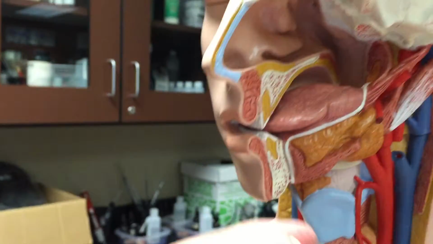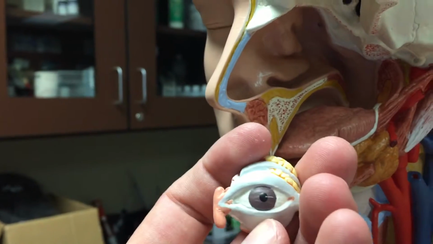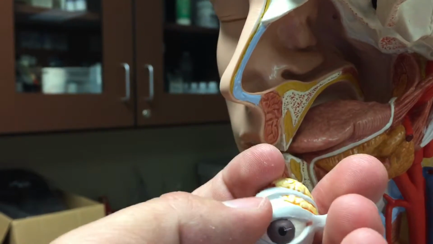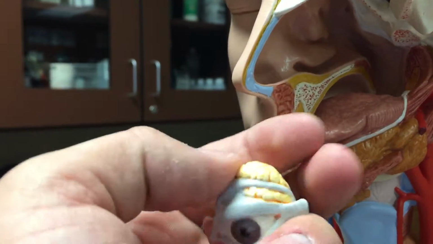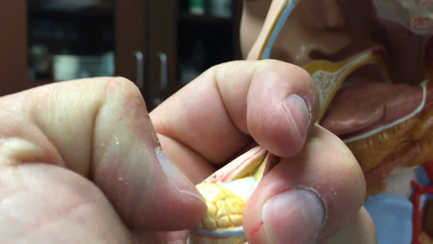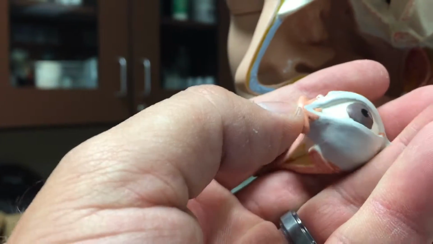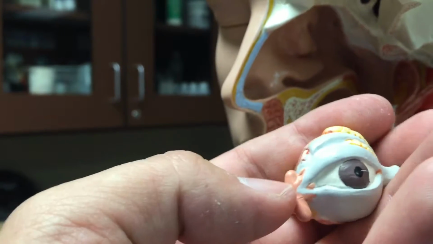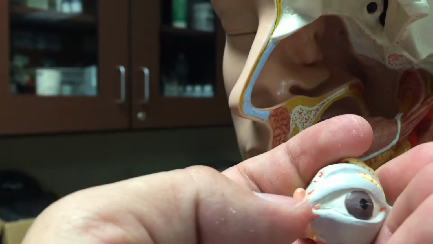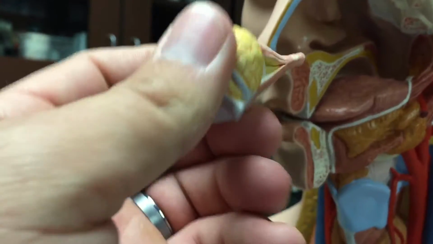Right away I can pop out the eye since I'm right here. The eye model in this case still has the eyelids attached, so you've got the superior eyelid and the inferior eyelid. It also has a very good, very visible lacrimal gland. And for the first time we see a lacrimal sac, which collects the tears that run across the face and drains them into the nasal cavity by way of the nasolacrimal duct.